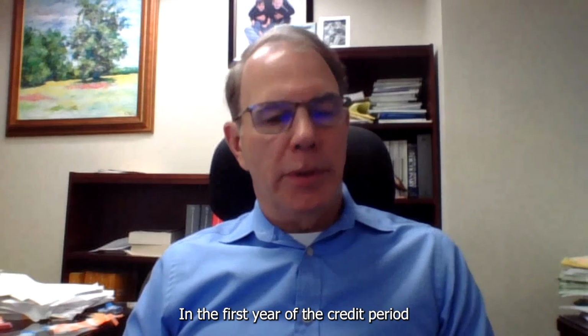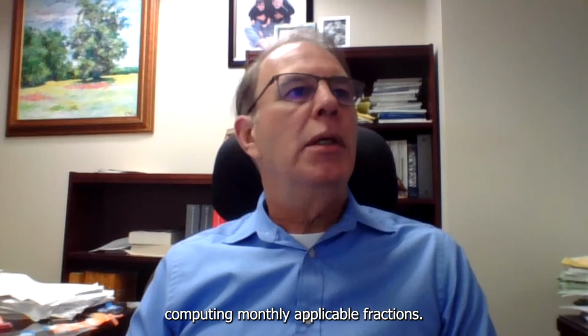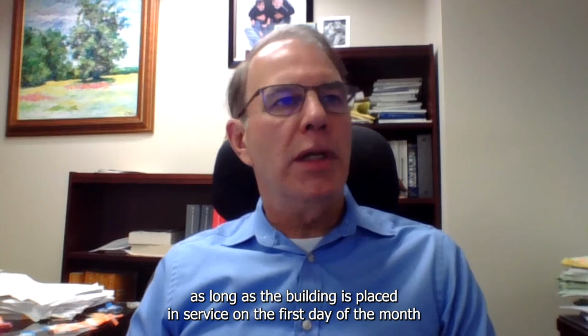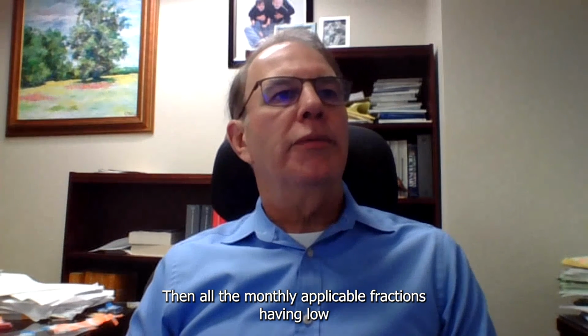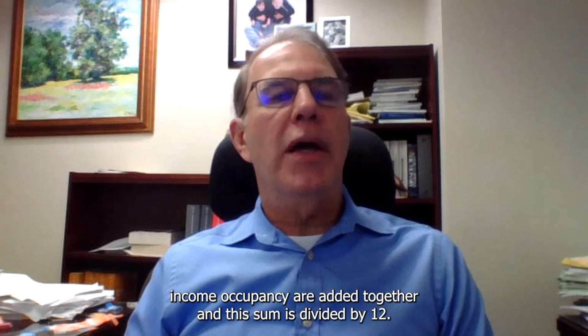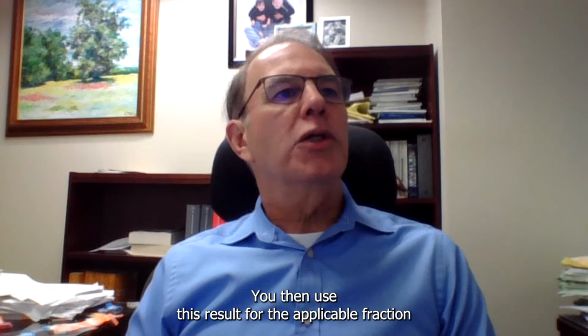In the first year of the credit period, credits are determined for each building by computing monthly applicable fractions. The applicable fraction is taken into account as long as the building is placed in service on the first day of the month and the occupancy of the building is determined on the last day of the month. Then all the monthly applicable fractions having low income occupancy are added together, and this sum is divided by 12. You then use this result for the applicable fraction to compute credits for the first year of the credit period.